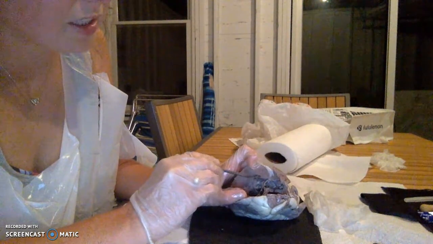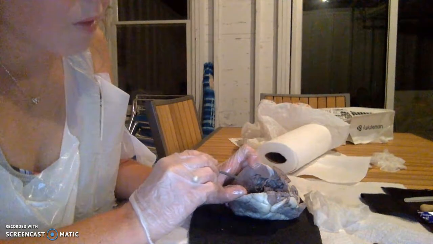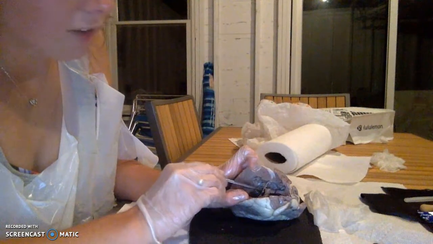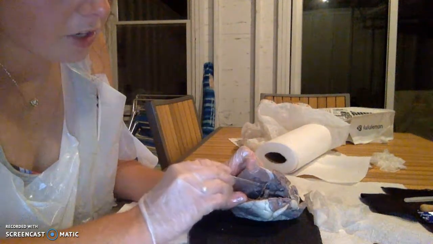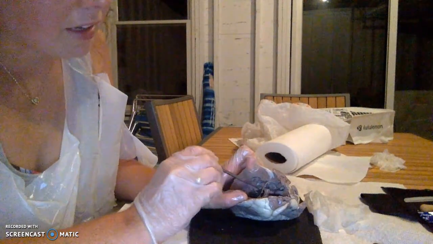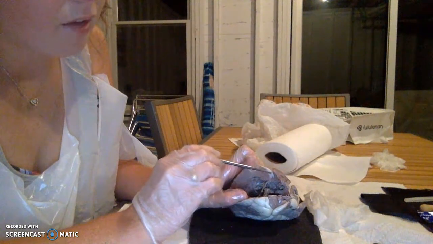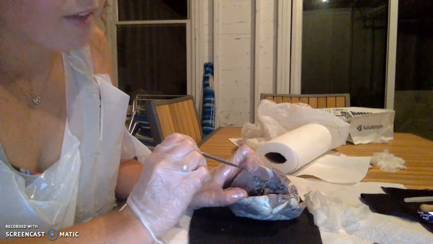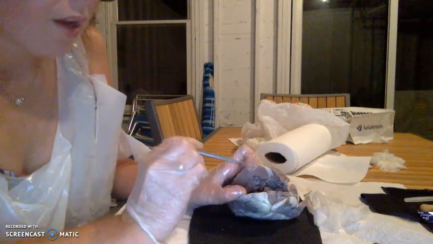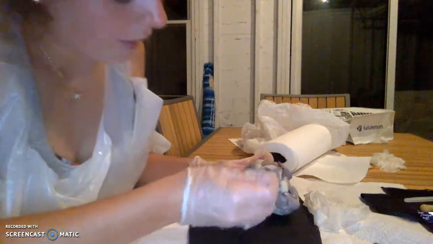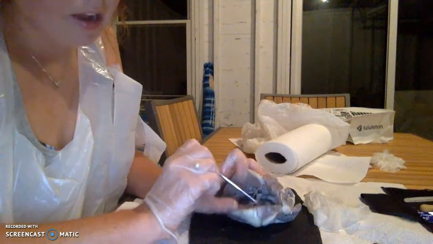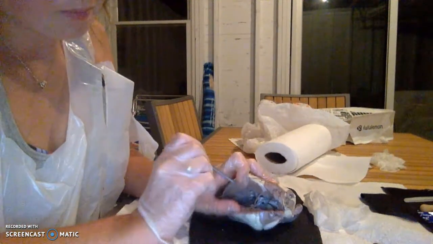You have the spiderweb-like structures right here, which is the chordae tendineae. And then you have the mitral valve, which is here, and that is what separates the left atrium from the left ventricle. And then also you have the aorta right here, and the aortic valve is just below it.